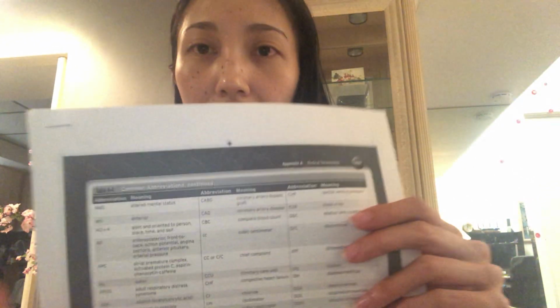Then we have this that is more common abbreviations. I just used a few different sites for abbreviations to get more stuff. You have BID means twice daily. BM is a bowel movement. So there's overlap between this one and the other one, but I'll put both of these resources up for you so that you can see them.